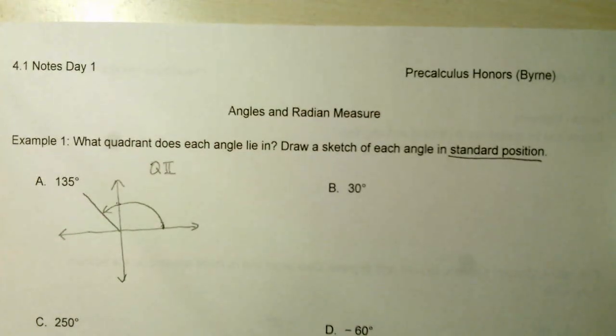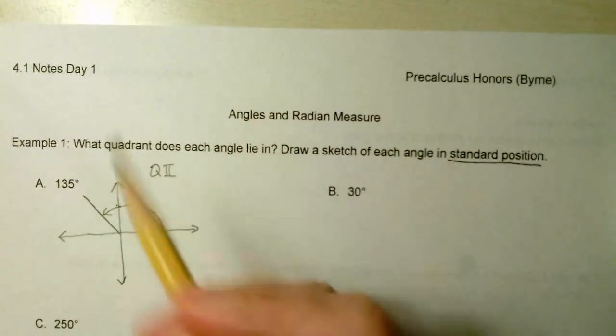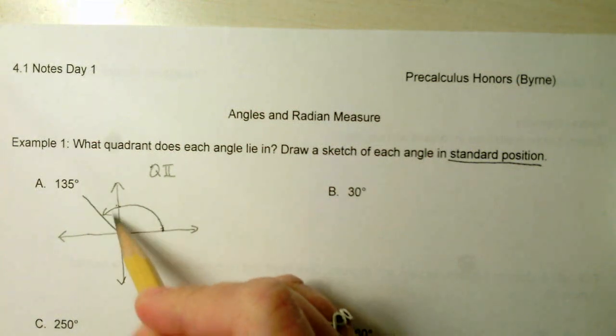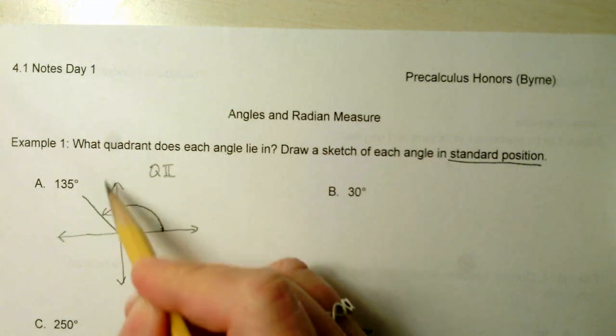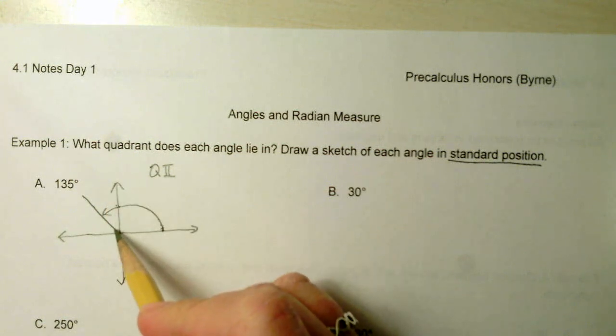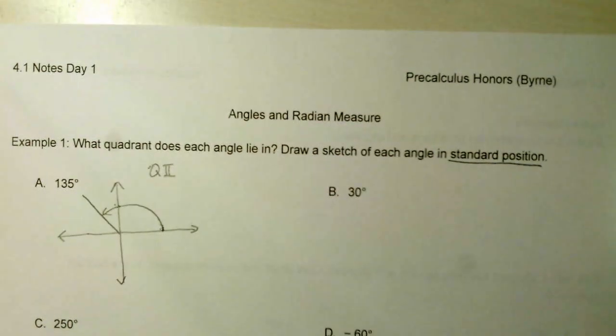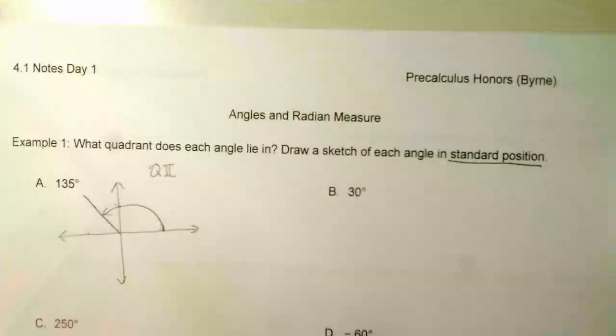In my sketch, you do not have to be super precise here, okay? But you know that 45 is about the middle here. So if you graphed it super close to the y-axis, you would lose points. If you graphed it super close to the x-axis, you would lose points. So you want something right in the middle.